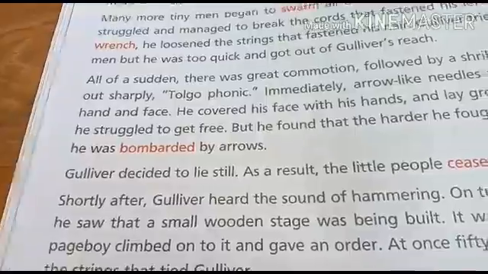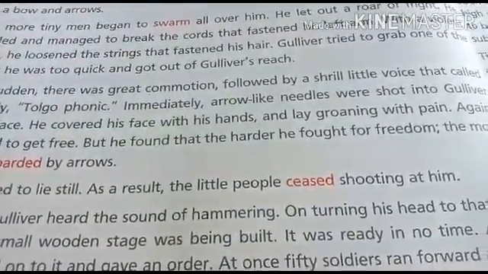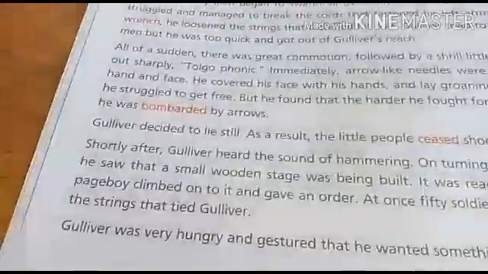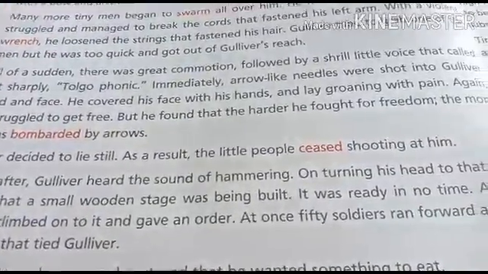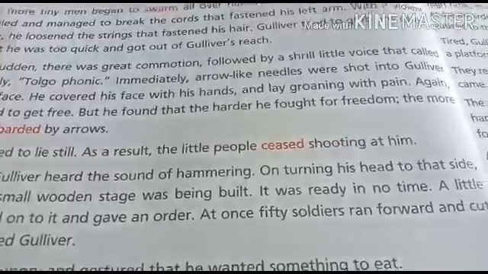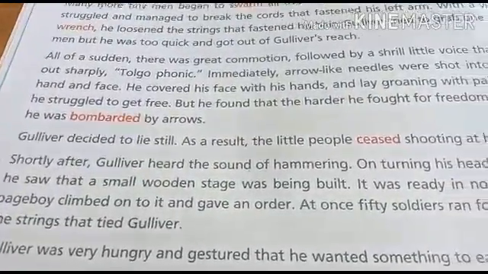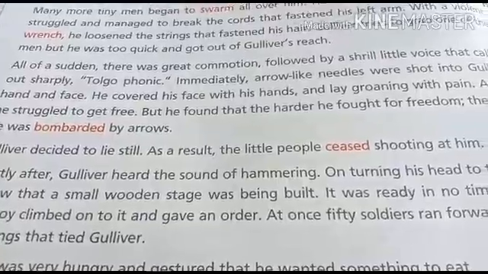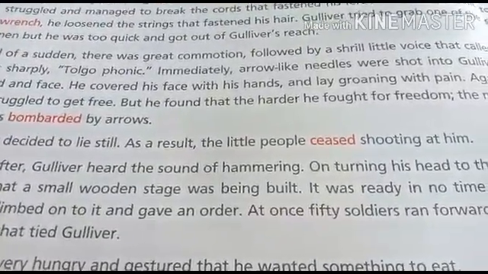All of a sudden, there was great commotion, followed by a shrill little voice that called out sharply. Immediately, arrow-like needles were shot into Gulliver's hand and face. He covered his face with his hands and lay groaning with pain.